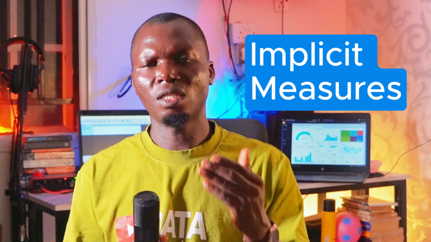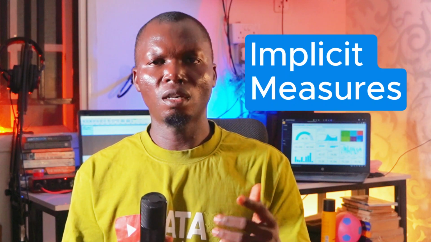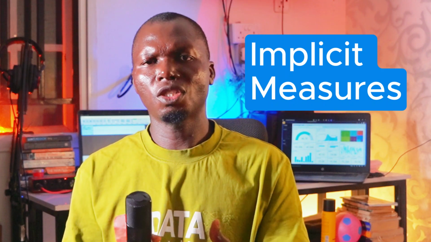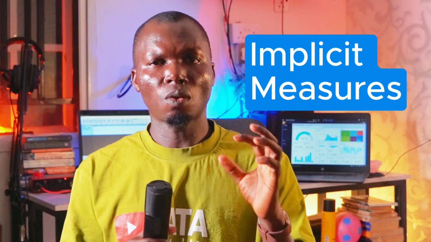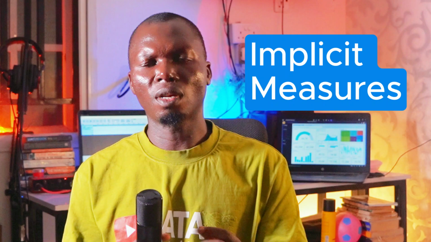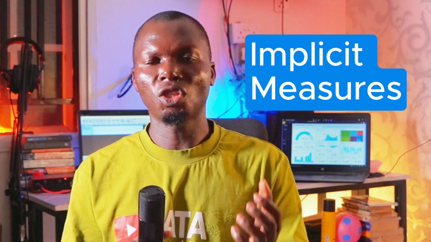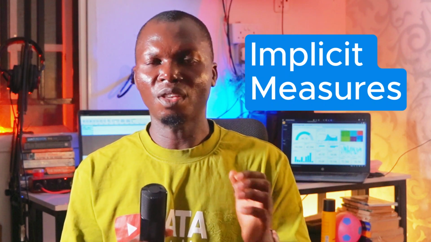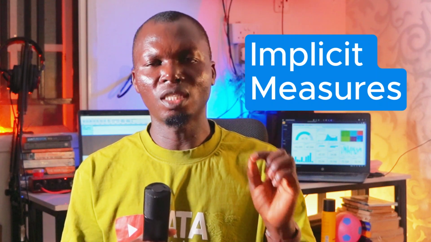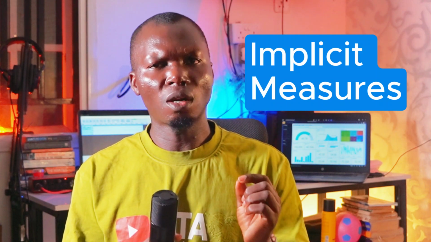For example, if you have any column that has to do with values or figures, like the quantity sold, and you drag this quantity sold column into a card or any other visual, it will automatically give you a summation of the numbers inside that column without you writing a single DAX code. This is what we call implicit measure.